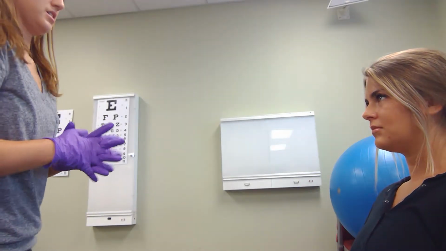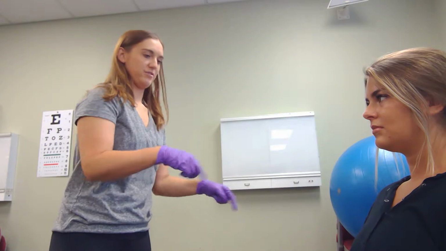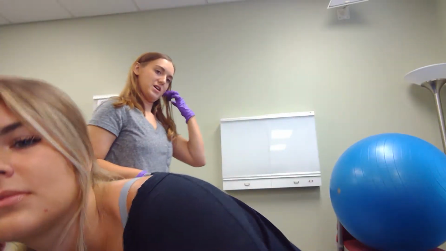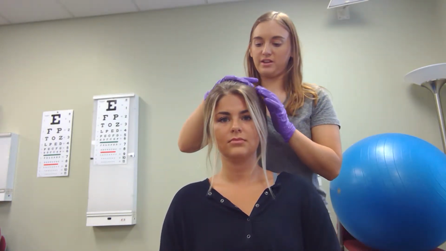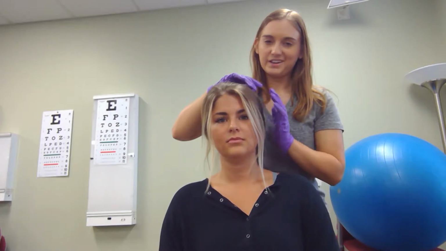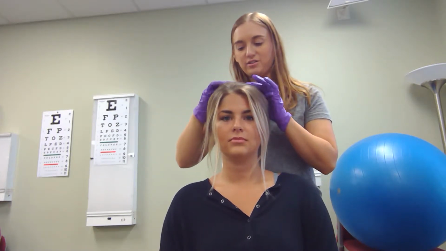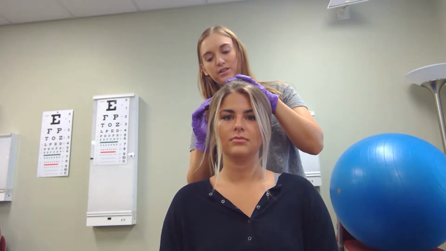So then I'll have you turn and face that way. Then I'm just going to come back and evaluate the scalp. I'll be wearing gloves just in case, looking for any nits or anything that would indicate lice or bed bugs or anything like that. Also looking for any scars on the scalp or any blemishes, any odd shaped moles or anything like that.